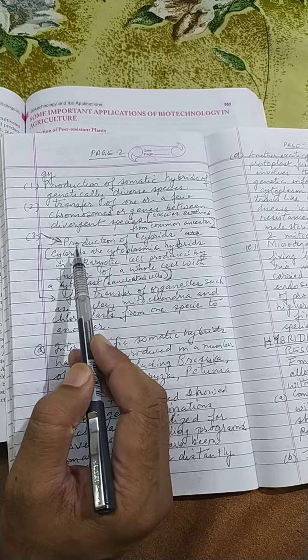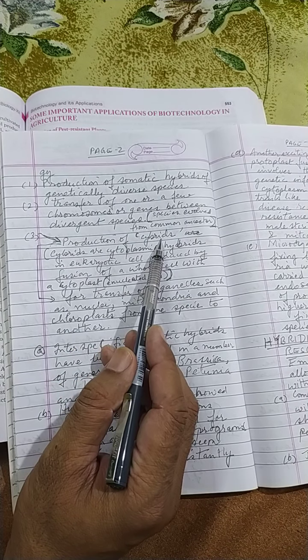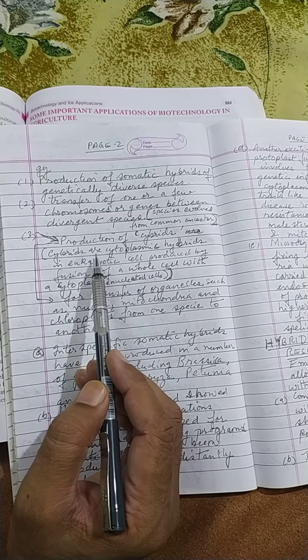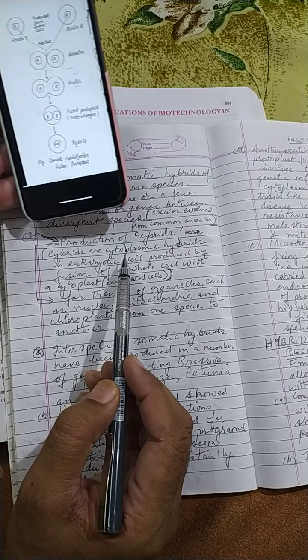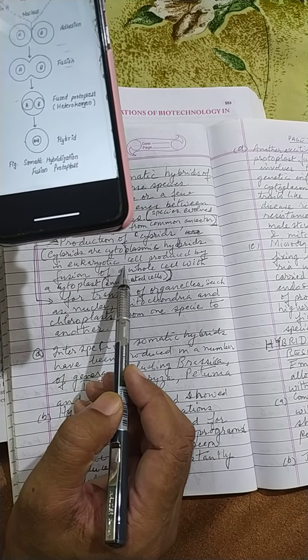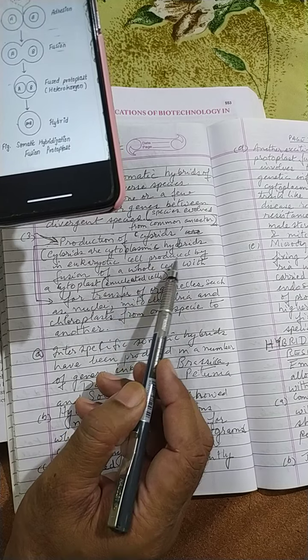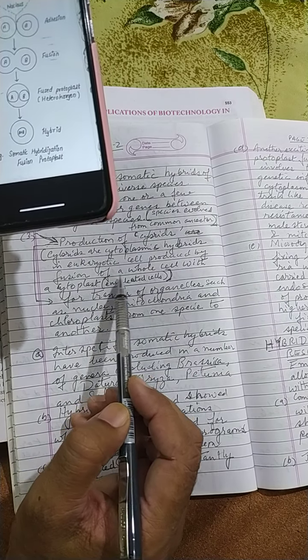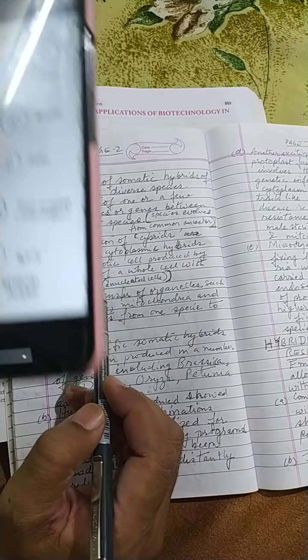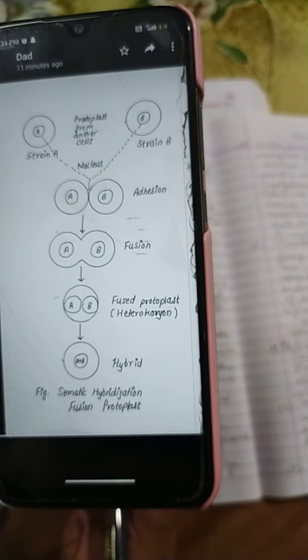Then we see the production of cybrids. What are cybrids? Cybrids are cytoplasmic hybrids in eukaryotic cells, produced by fusion of a whole cell with a cytoplast. What are cytoplasts? They are enucleated cells.